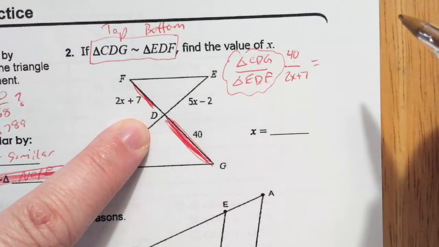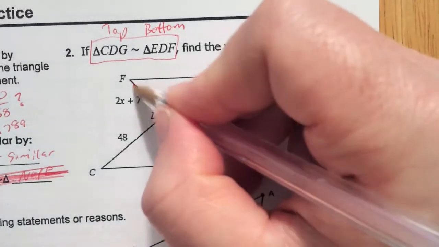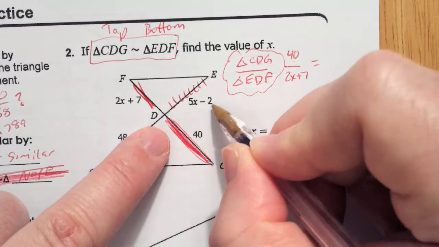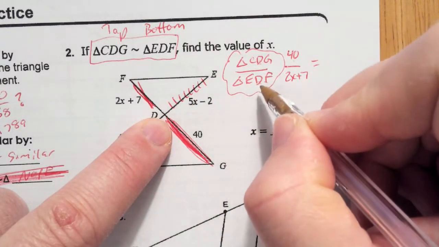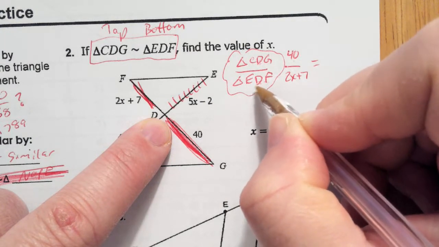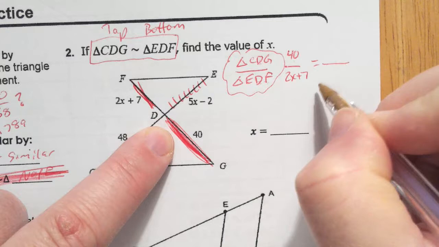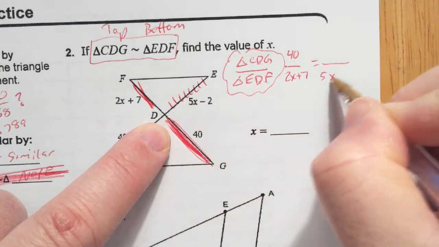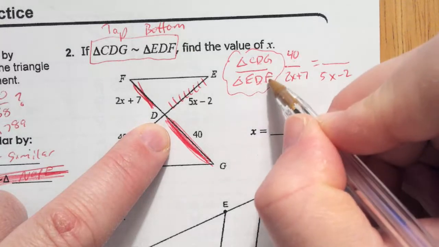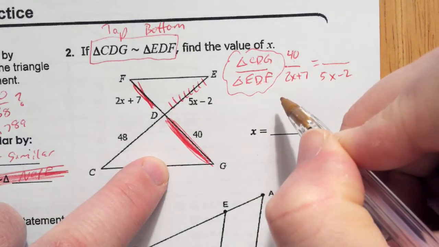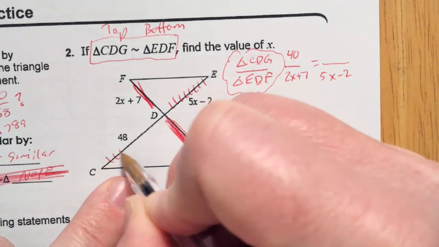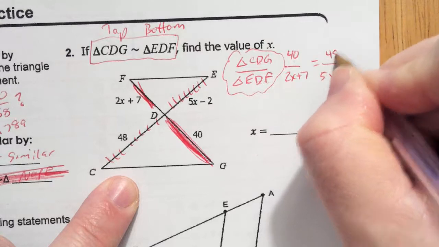All right, and that's going to be equal to, okay, pick another side. Let's see if I did this one. 5x minus 2, that's D to E. D to E is on the bottom. The top has a D, but it doesn't have an E, so D and E goes on the bottom. D to E would be 5x minus 2. And that matches up with D and C. There's D, there's C. So 48 goes on top.